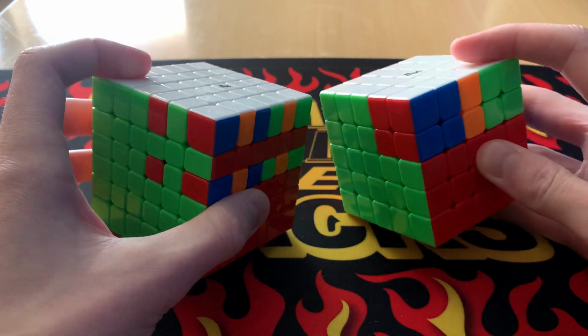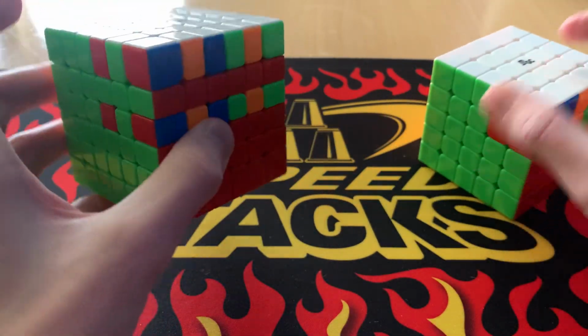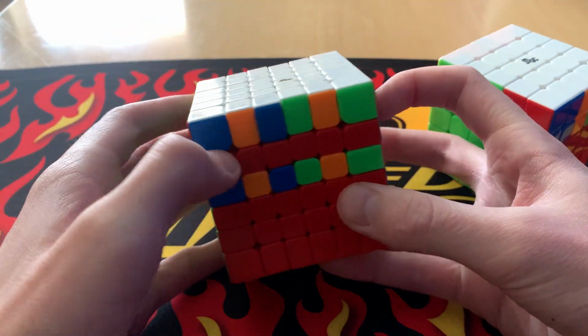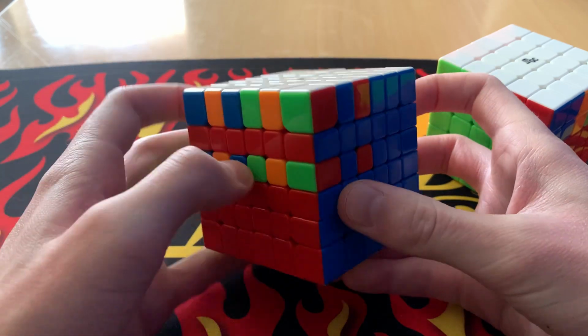It's pretty difficult to recognize, and I haven't done a solve of this yet, so I haven't reduced it into a cursed fragmented 3x3, but maybe one day I'll try it, but it just seems like way out of my grasp just because of how cursed it is.